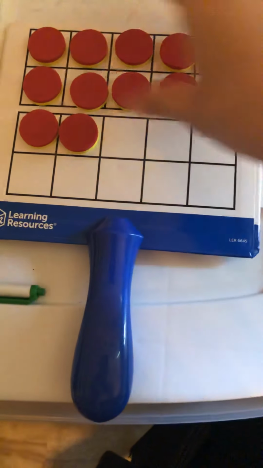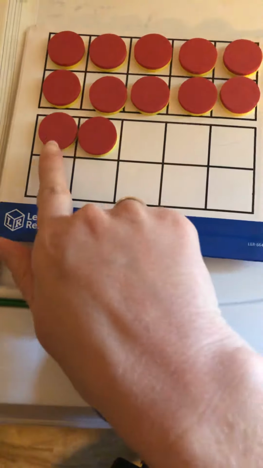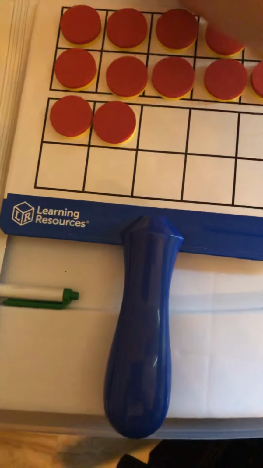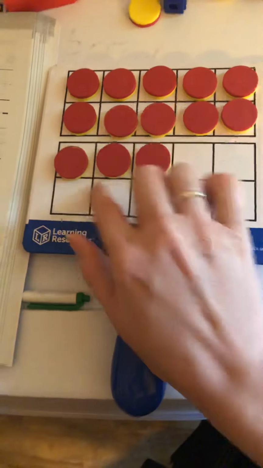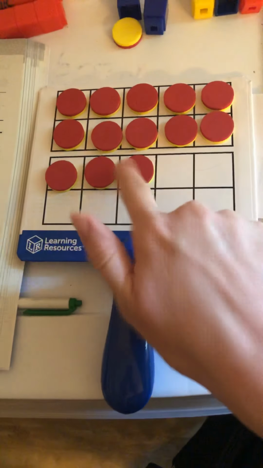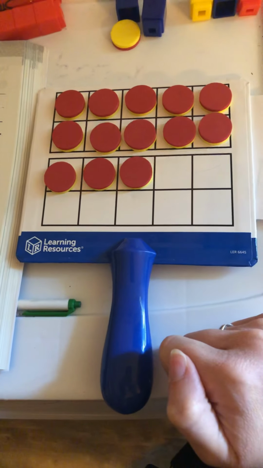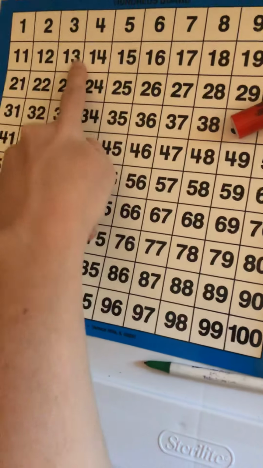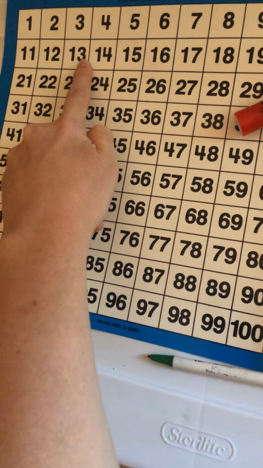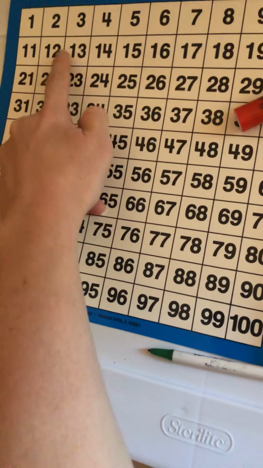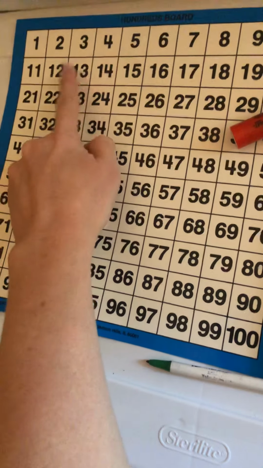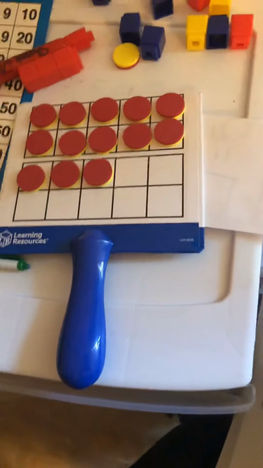So I'm going to count on. I have 10, 11, 12, 13. So I just added 3 to our next 10 frame. 1, 2, 3. And then I'm going to come over to our 10 frame and find number 13 right here. A 1 and a 3, that's number 13. And it comes after 12. After 12. So now we're going to look for number 14.